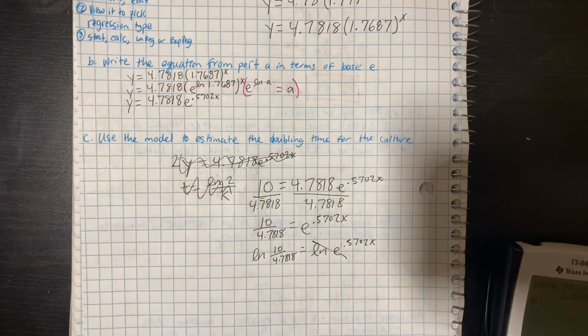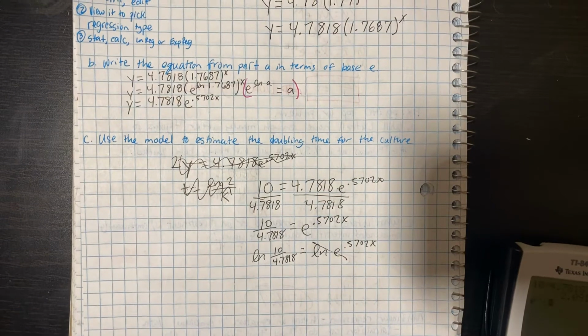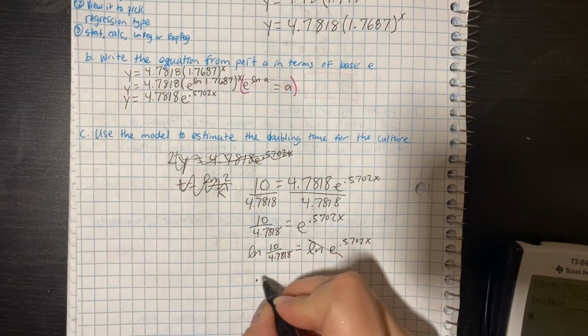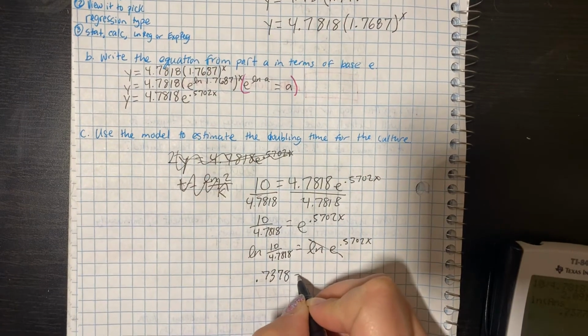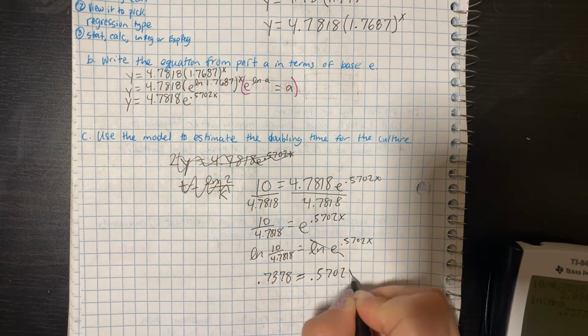It's going to go away. Gotta put the right information in. So 0.7378 is about 0.5702x.